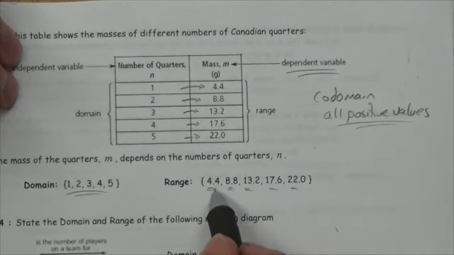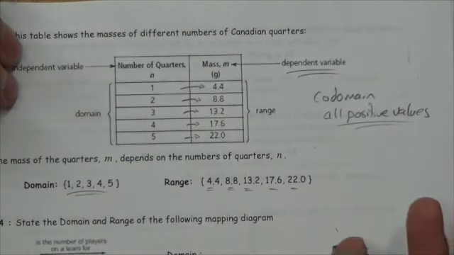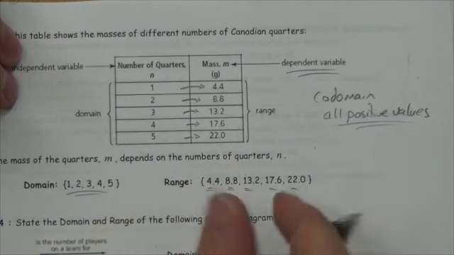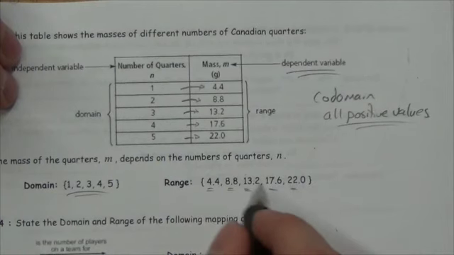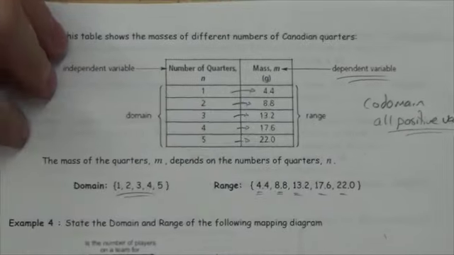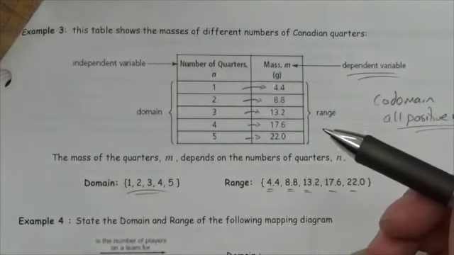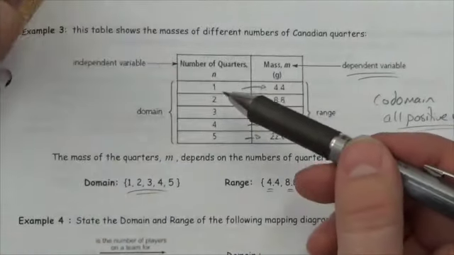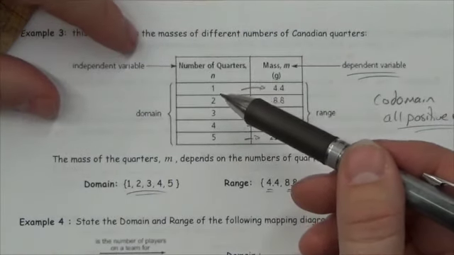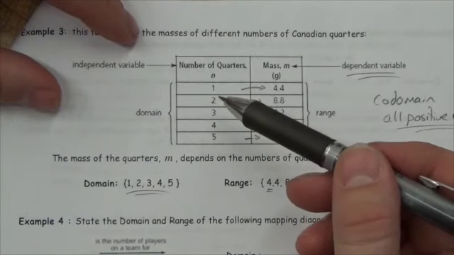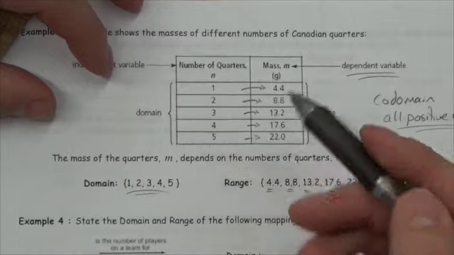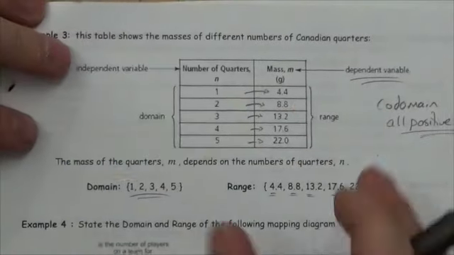I'm not getting 4, I'm getting 4.4, not 4.5, not 4.3, 4.4. Okay, and then we jump up to 8.8 and so on here. This is the specific set of values that I'm getting. That's my range. Okay, and notice there's something interesting about this data, and we're going to talk about this in a second here. Notice there's no partial quarters. Okay, in here, my domain is simply the numbers 1, 2, 3, 4, 5. There's no 1.5, no 0.3. Okay, it's just these nice whole positive numbers here. Okay, good.